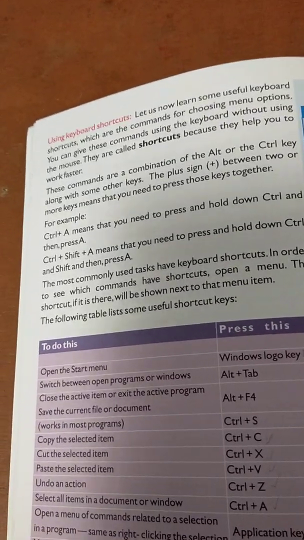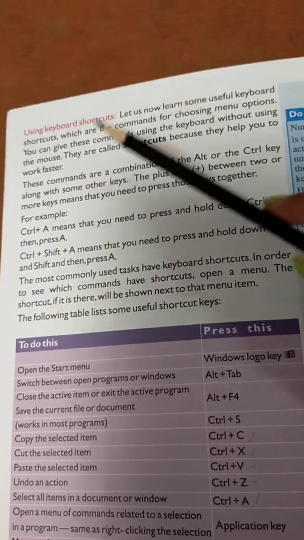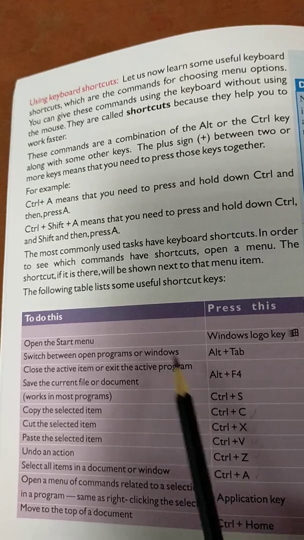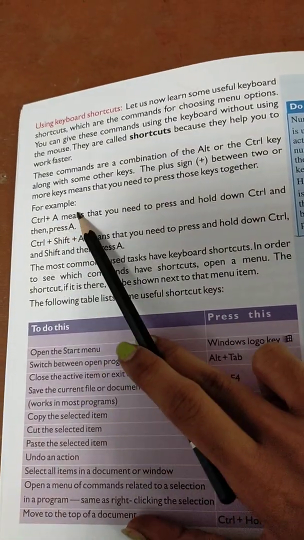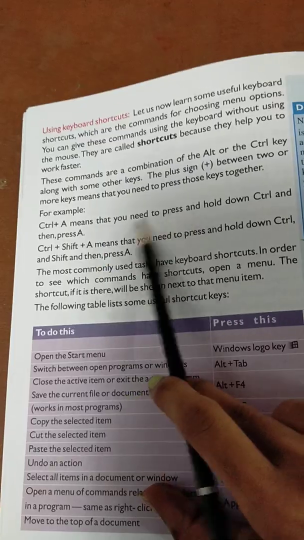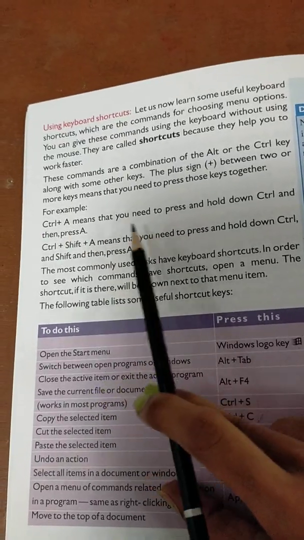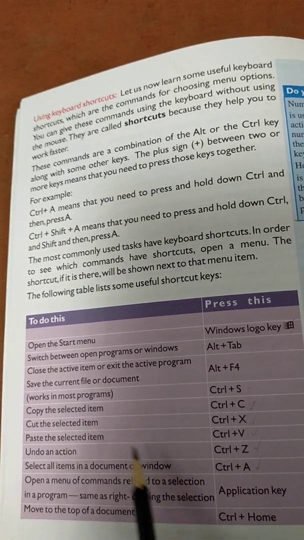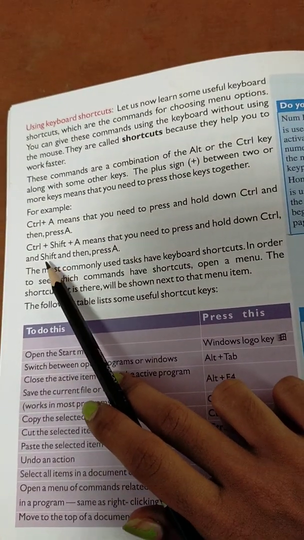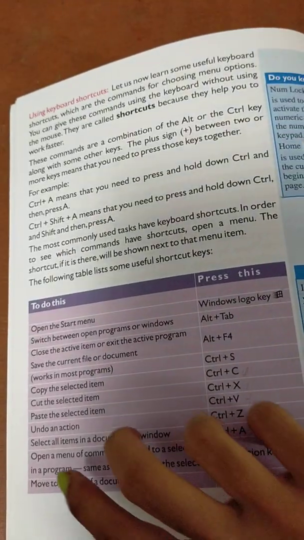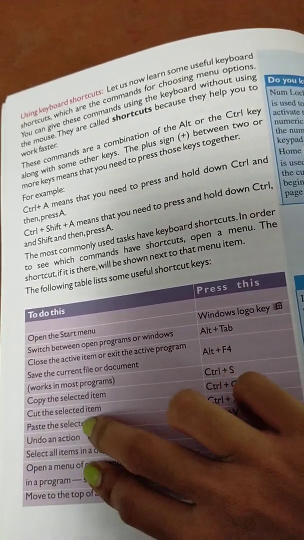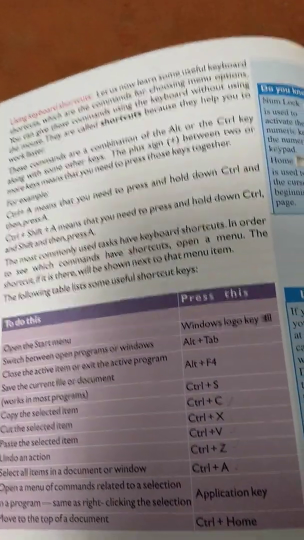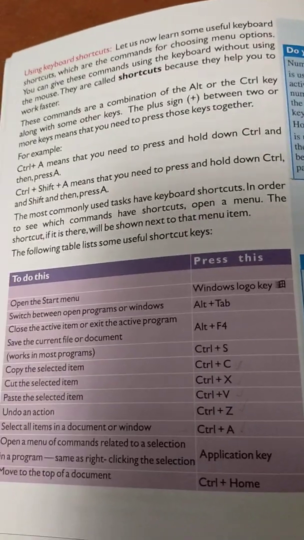Just verify the chart once again, where the method of pressing the shortcut keys is given. First you press the Control key and hold it, then you press A. Then only the Control plus A shortcut will work. Then Control Shift plus A means three keys you have to press together: Control, Shift and then A. Likewise you have to press the keys together for the shortcut keys.